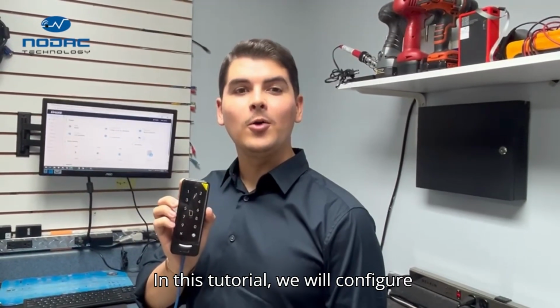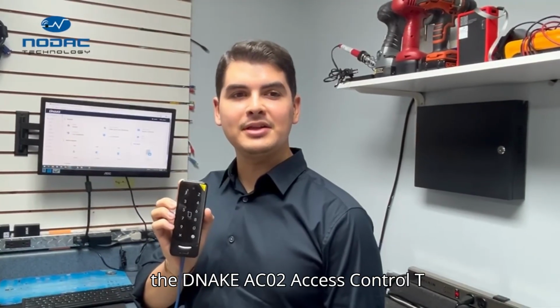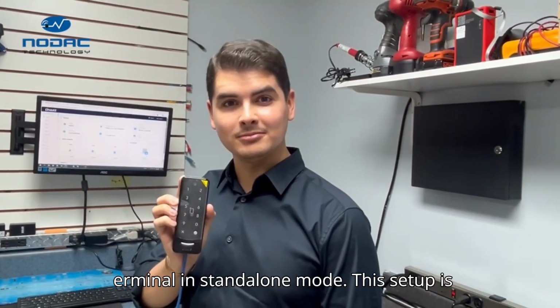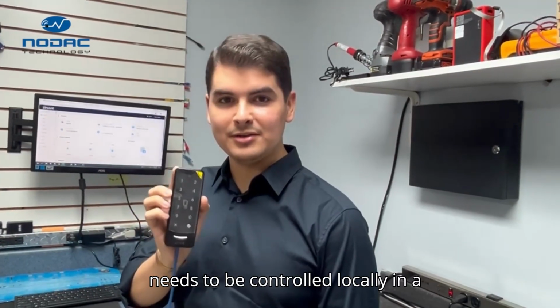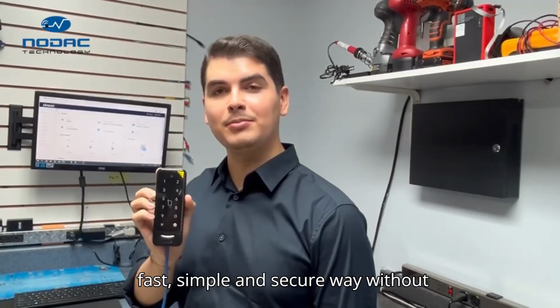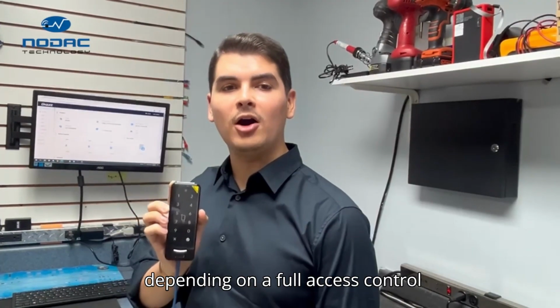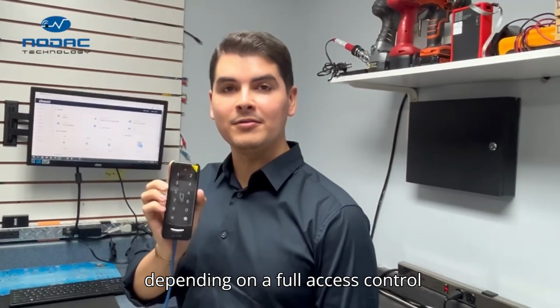In this tutorial, we'll configure the DNAKE AC02C access control terminal in standalone mode. This setup is ideal for installations where one door needs to be controlled locally in a fast, simple, and secure way without depending on a full access control platform from the beginning.